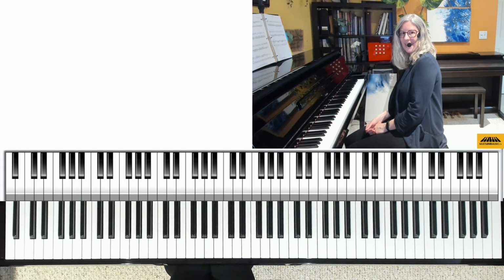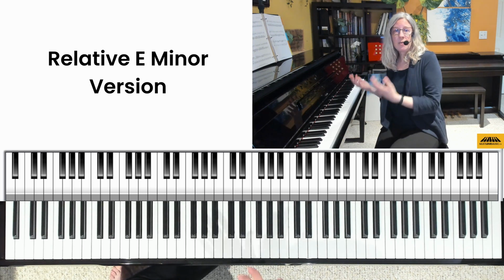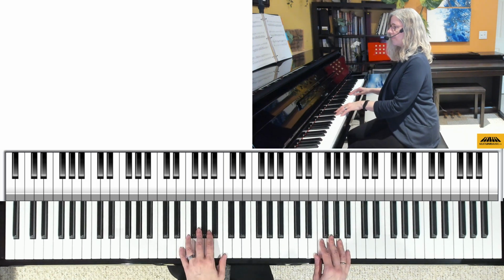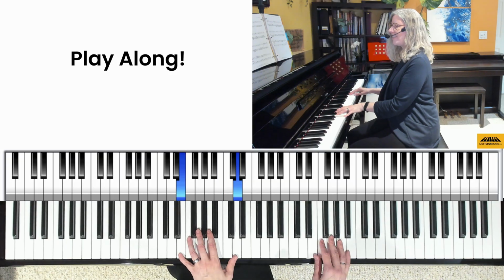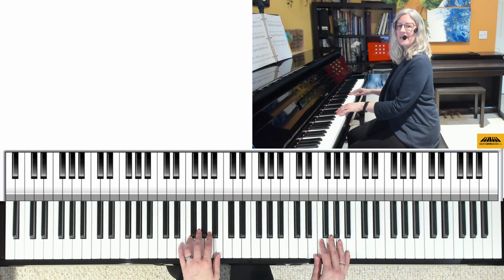Sounds kind of cool, right? All right, now let's shift this to E minor, which is our relative minor. E. Go ahead, do this with me. And E. One last time.